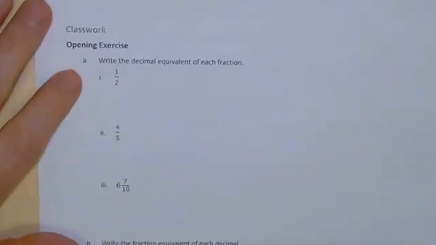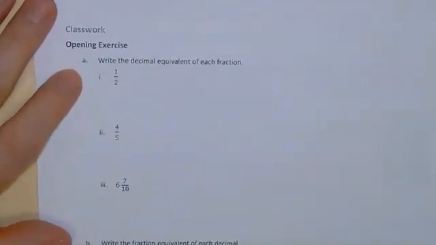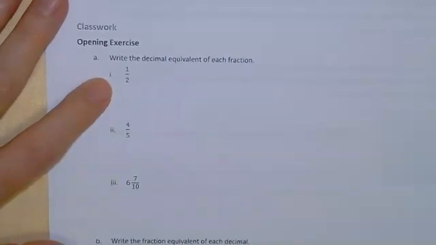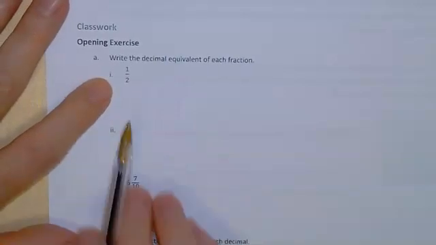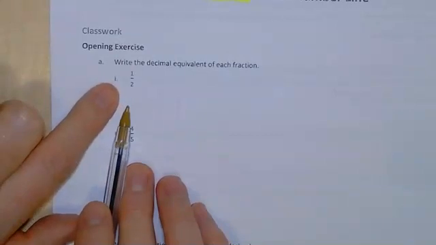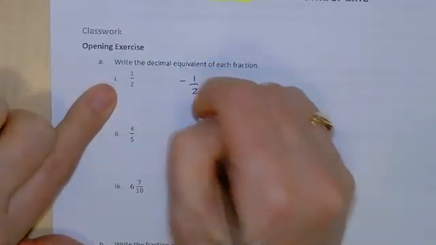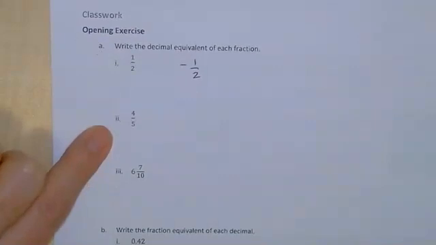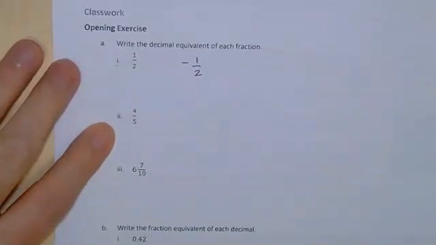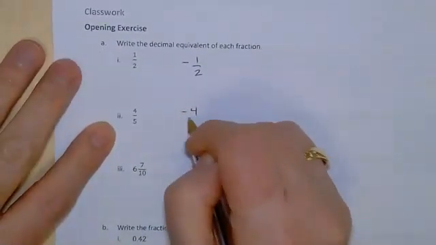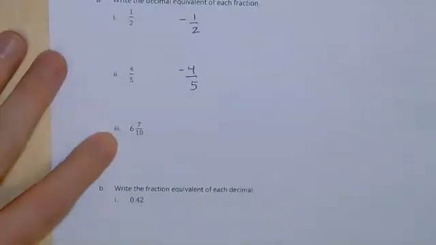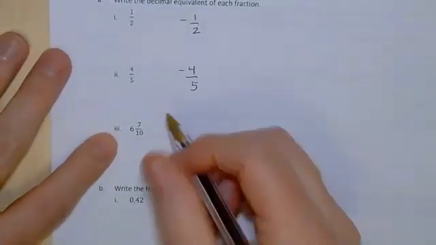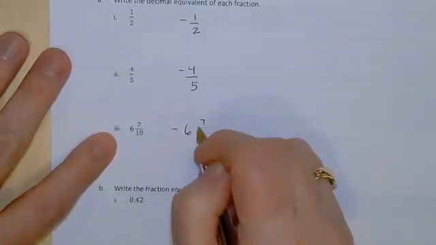Okay, so let's start here. This is a quick review. What is the opposite of positive 1/2? Madison? The opposite of positive 1/2. Exactly right. See, that's not hard. The opposite of 4/5. Cooper. Negative 4/5. The opposite of 6 and 7/10. Negative 6 and 7/10. Yep.